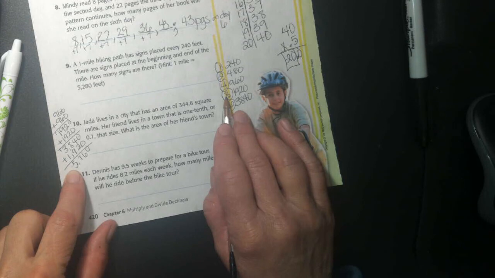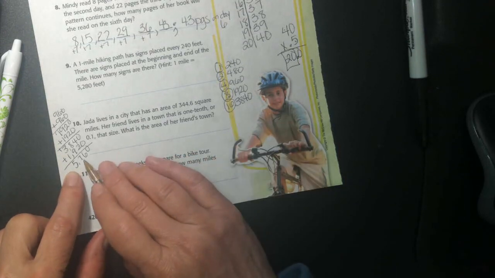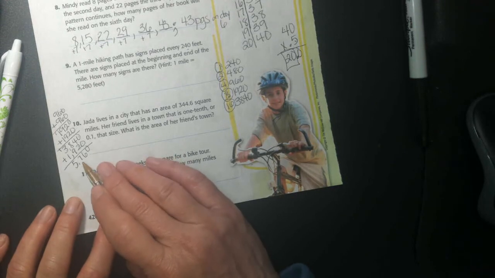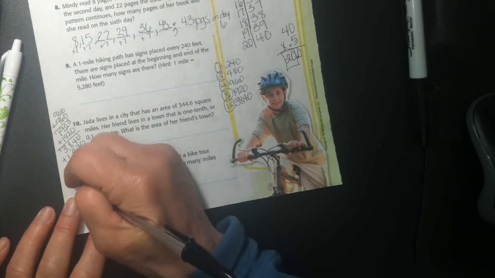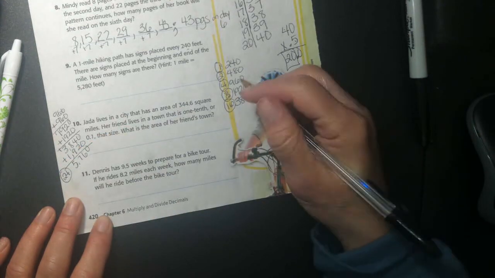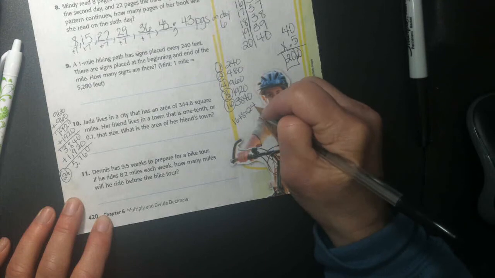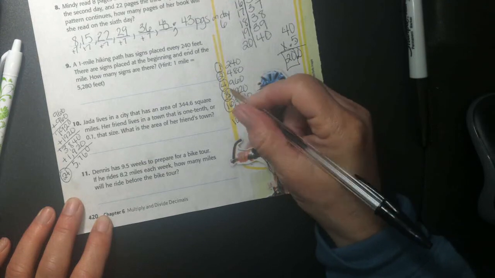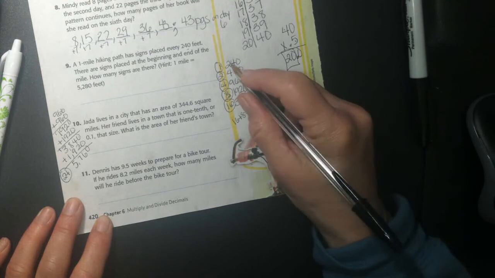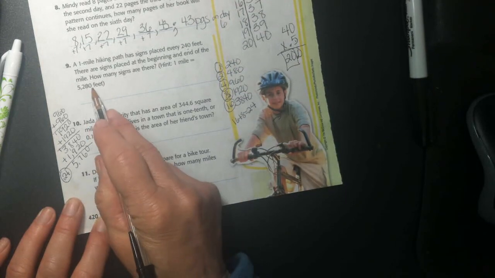So 16 plus 8, right, is 24. So let's just try one less sign. Instead of 24 signs, that'd be 5,760. This is 24 signs, right? Because it's 16 plus 8. Because 16 plus 8 is equal to 24. And I know this is 8 counts of 240. This is 16 counts of 240. But that's too big. My number's too big. I'm trying to get this number.